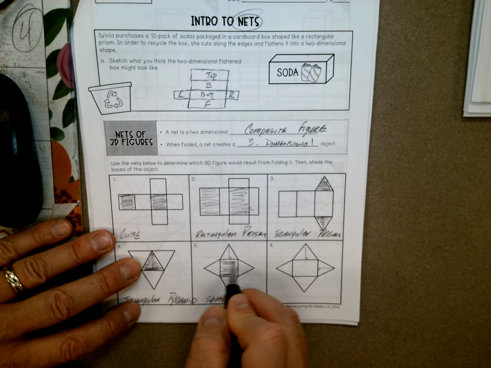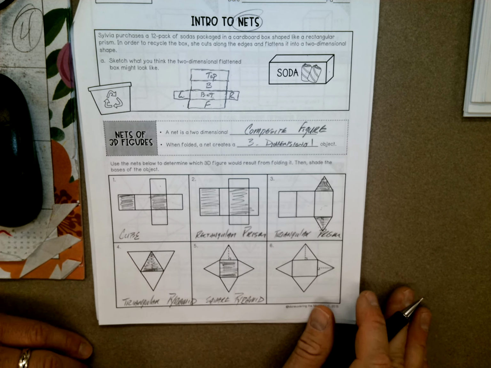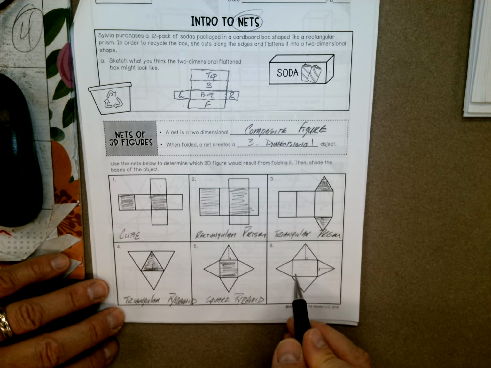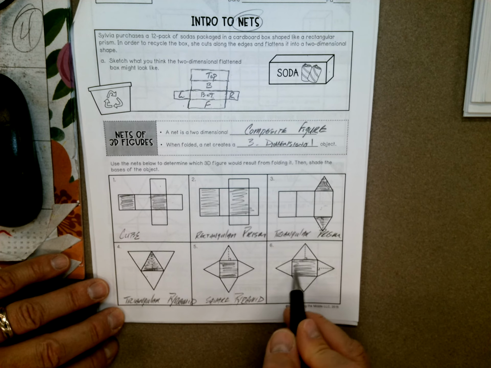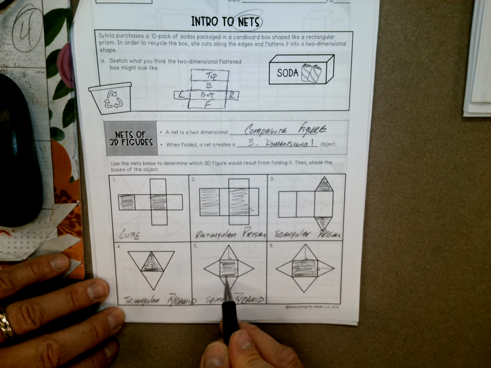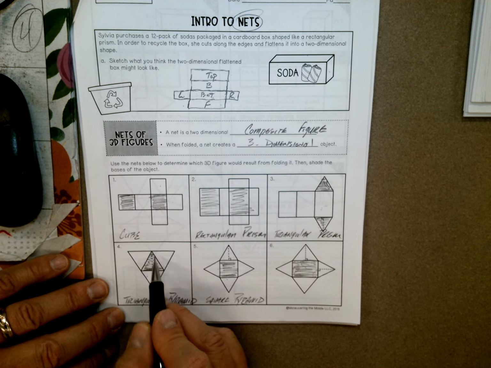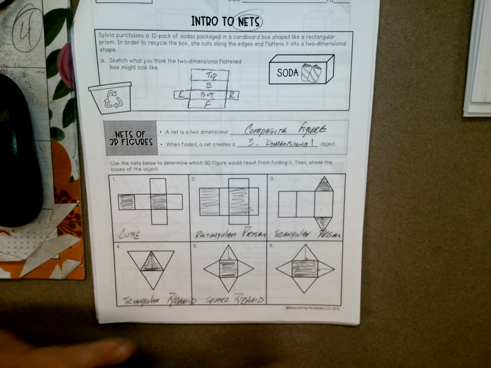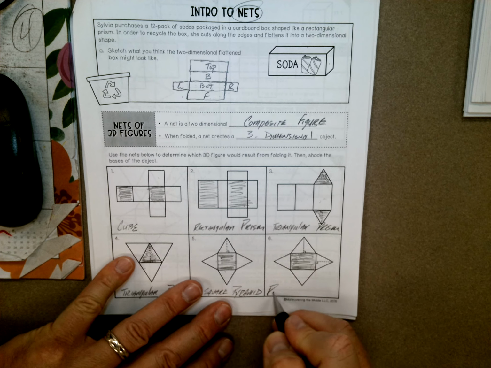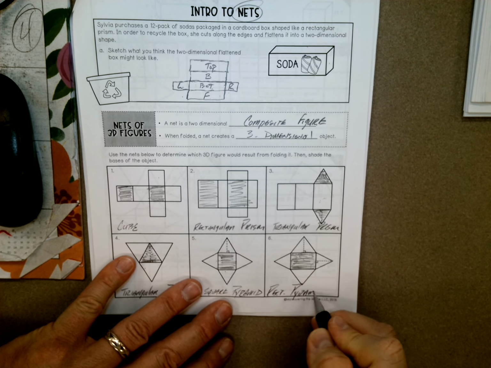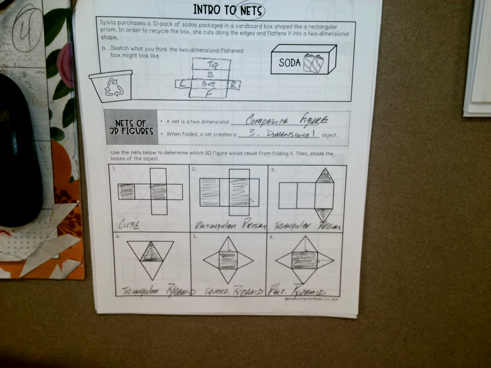Okay, and this is a base. So we have a triangular, a square, and now this looks to be a rectangle. We have a length and a width. The square has all four sides equal. If you look at this, this is an equilateral triangle, some of our vocabulary. So this is a rectangular pyramid. Okay, so some good vocabulary there so far.